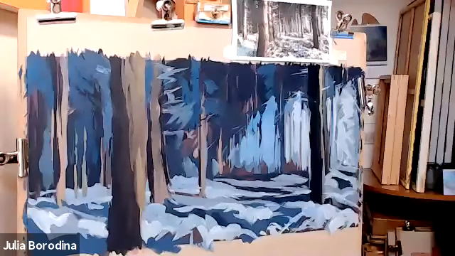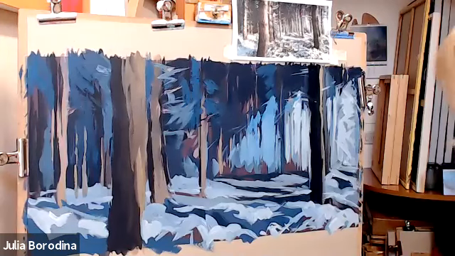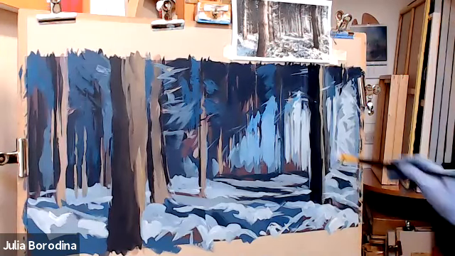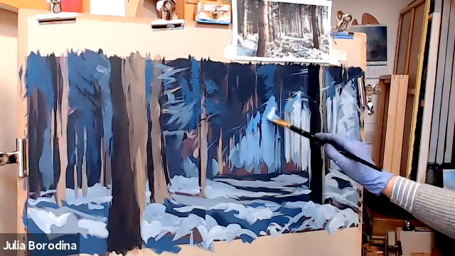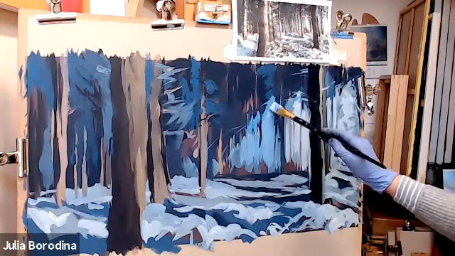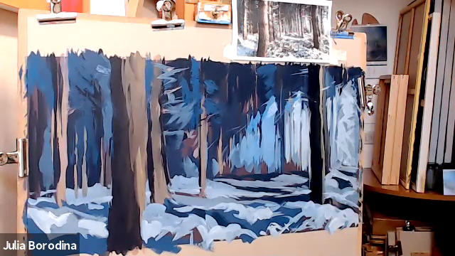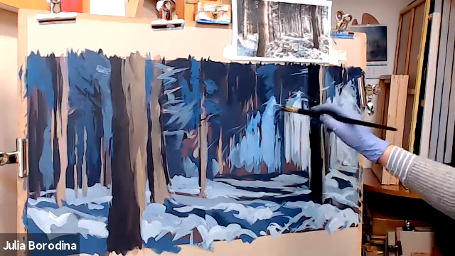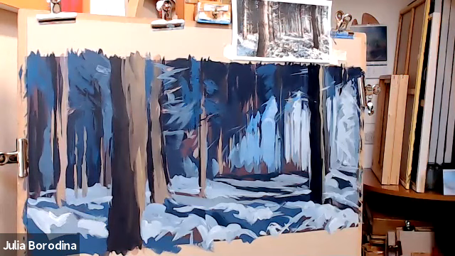Sorry, Julia, is this ultramarine? That is cobalt blue, yes, cobalt blue with some white. But cobalt blue with some white is almost like ultramarine with extra white in it. Good thinking there, Gabrielle.